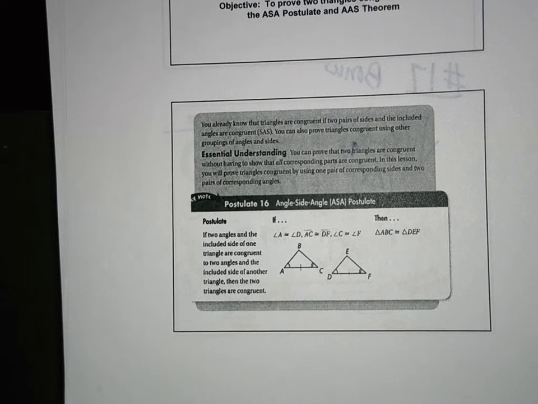Okay, so if you read through this, I'm going to give you a minute here quietly to read on your own.